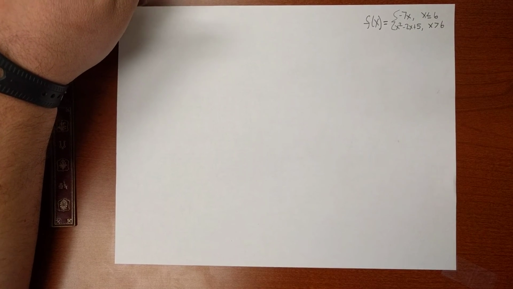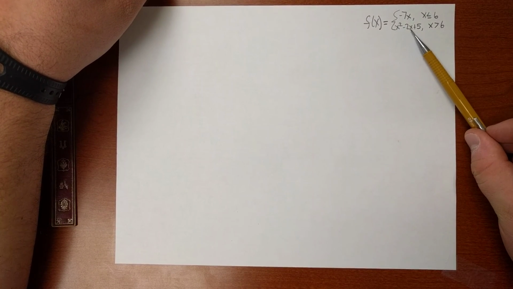I will say that this is a continuous function. It's a polynomial. It's defined for all real numbers. It's going to be a smooth curve. It's a parabola. This is a linear function, which is going to be continuous. So over their respective domains, they are continuous. So the only question is, what's going on at 6?